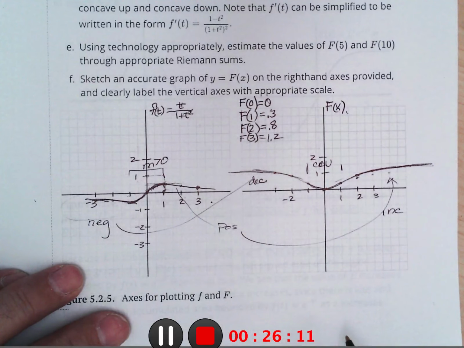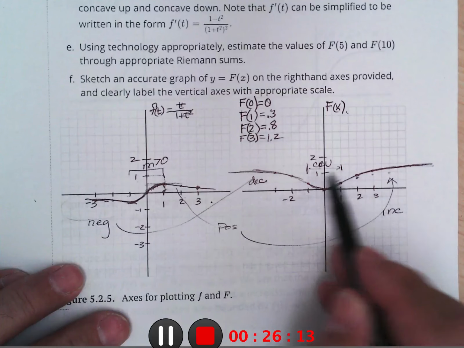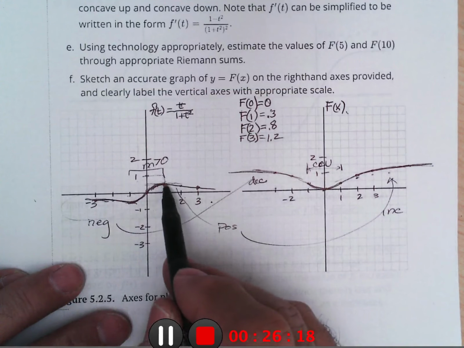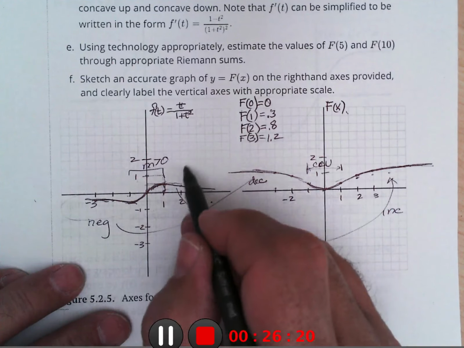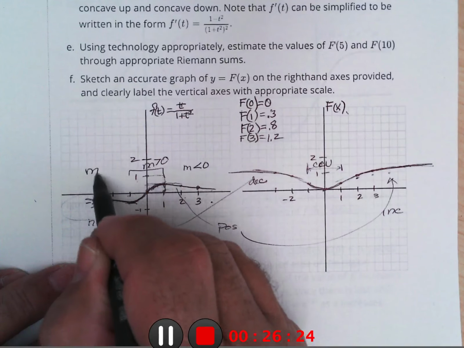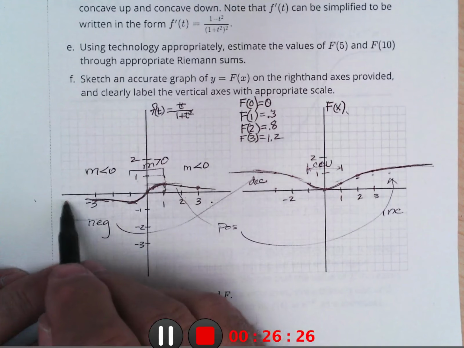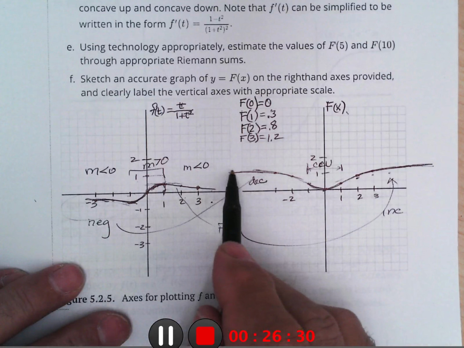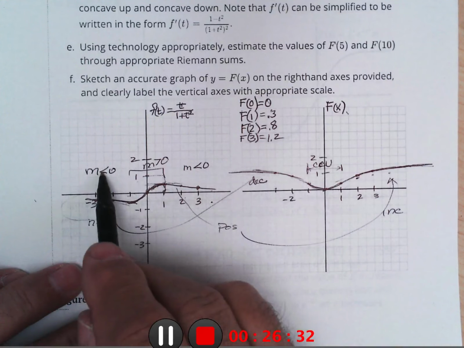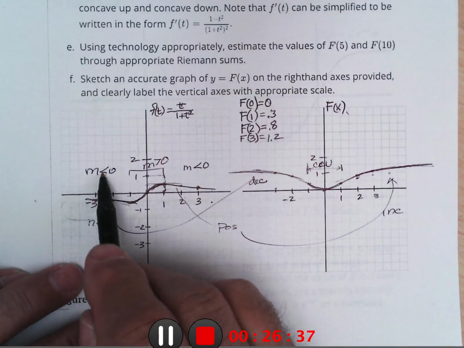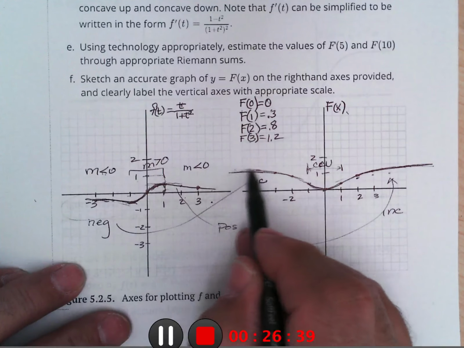From here to here, concave up. And then here the slope is negative. And over here the slope is negative. And if it's negative slope, this means it must be, since the slope of the derivative is the second derivative, and the slope is negative, so it is concave down.